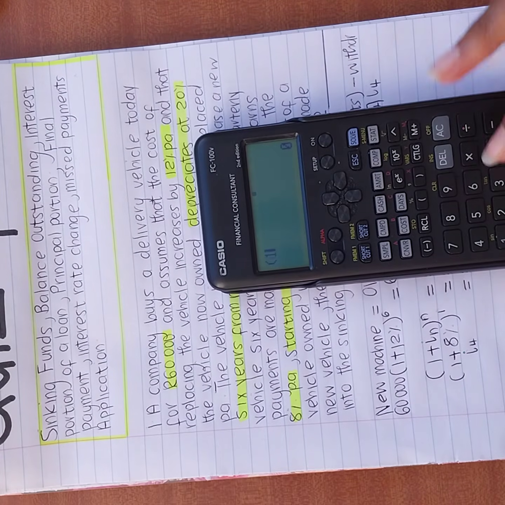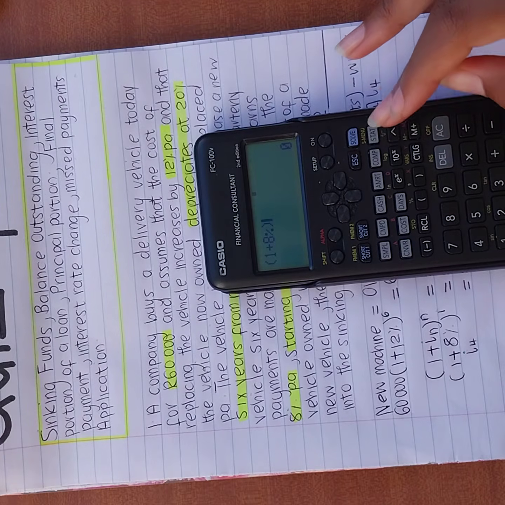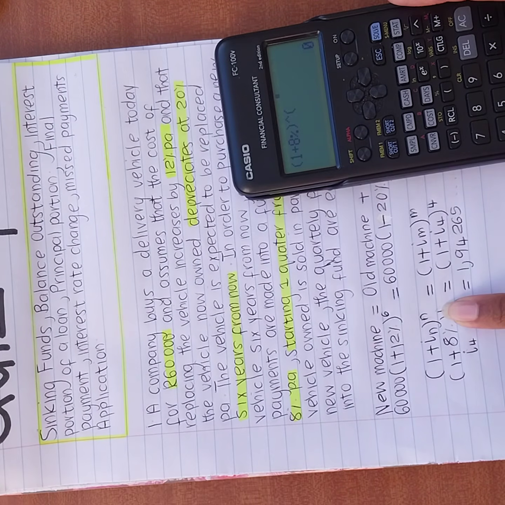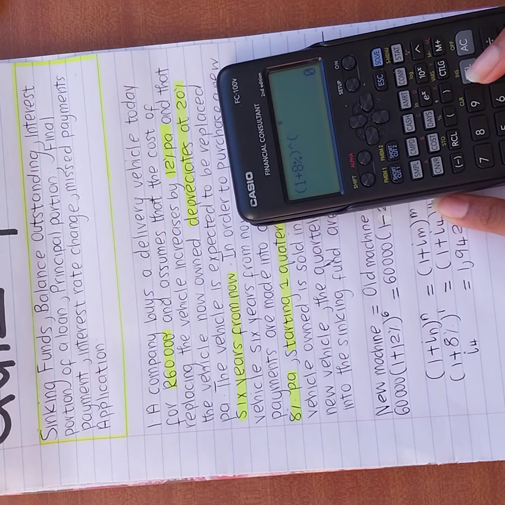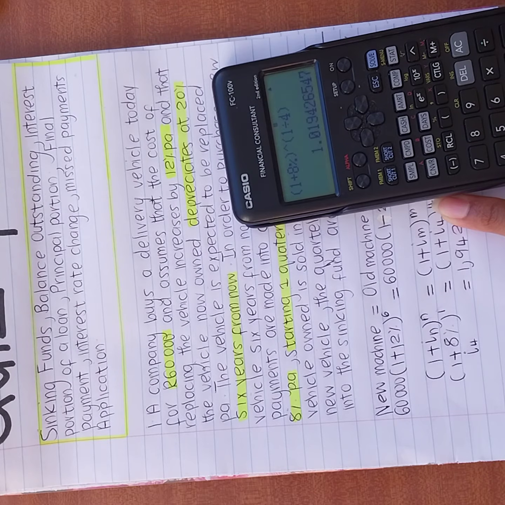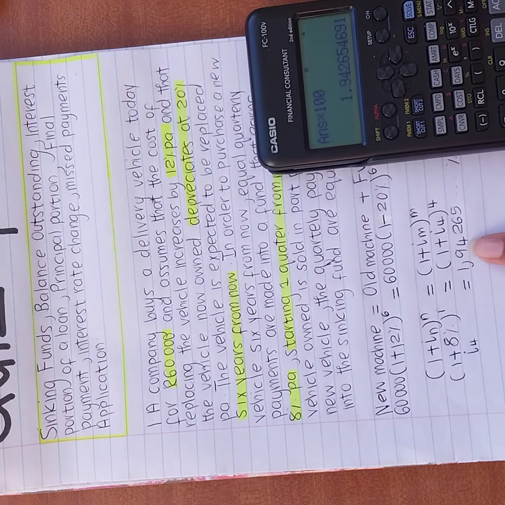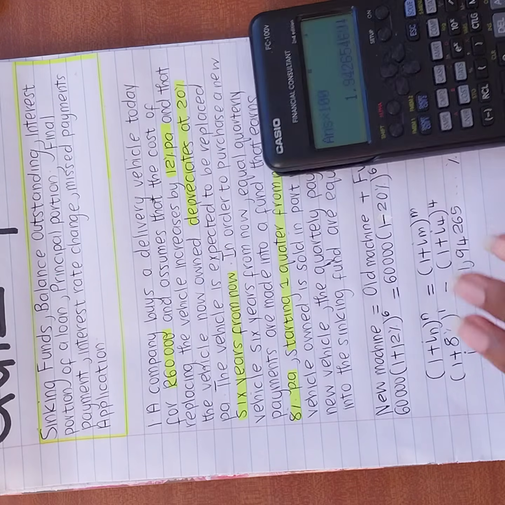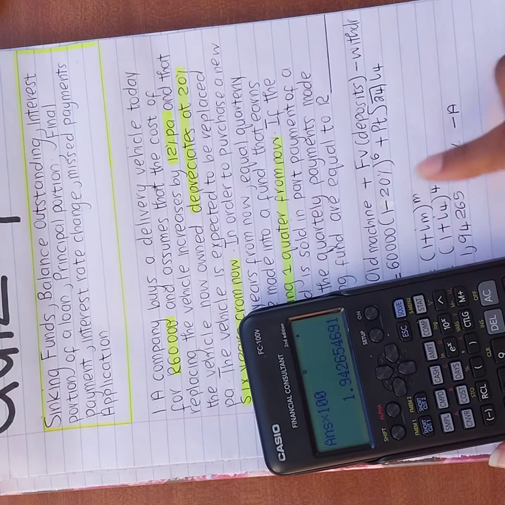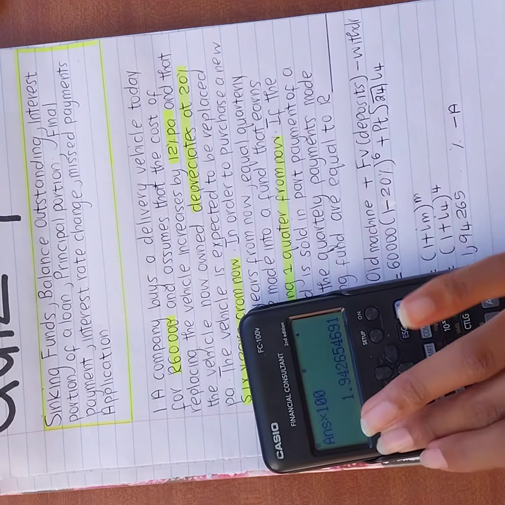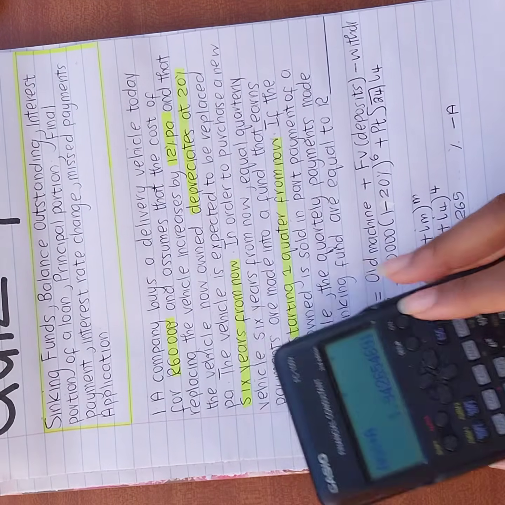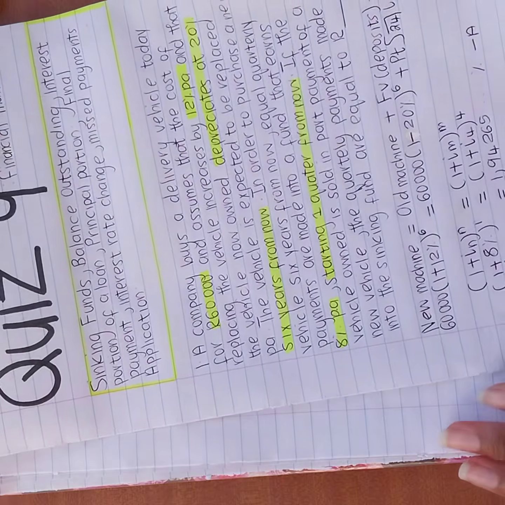Let me just show you. 1 plus 8%, right? Raised to the power of, remember there's a 1 here. Divide by this 4. 1 divided by 4, minus 1, times 100. So I get 1.94265 etc., goes on and on, percent. So I will store this under A. Okay, cool. So let us now continue with our question.